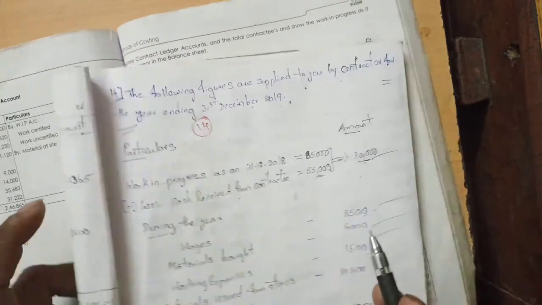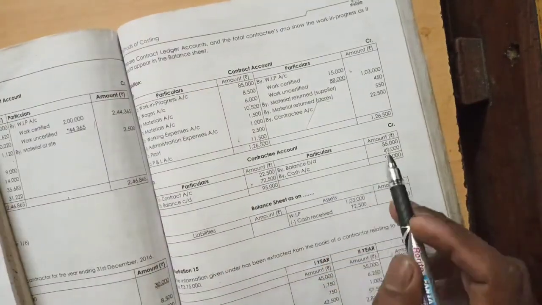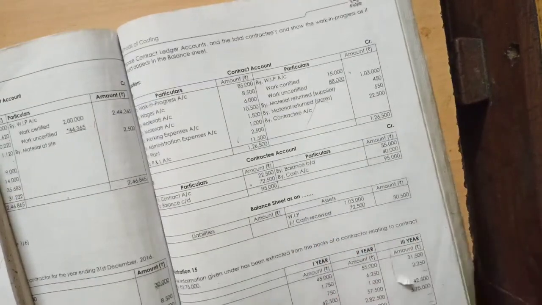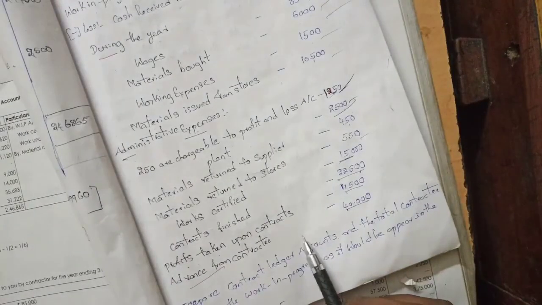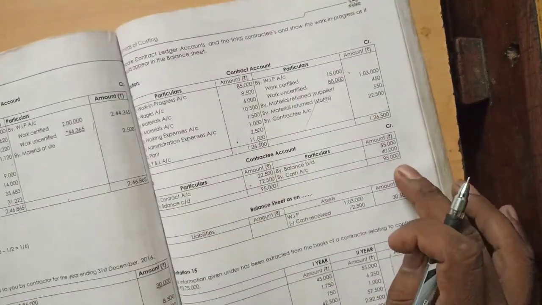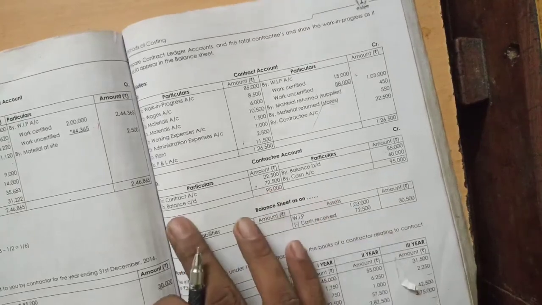This will be posted to the contractee account. The cash account is already given. So cash account to advance from contractee is 40,000. This will be posted here 95,000, remaining balance 72,500 is the balance carried on.